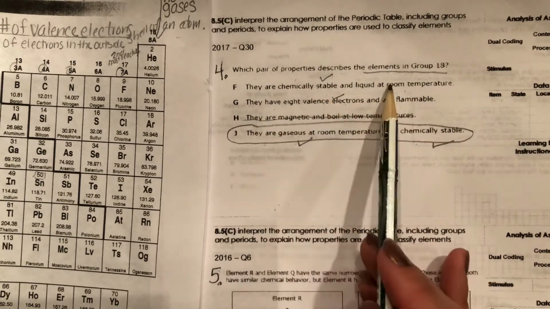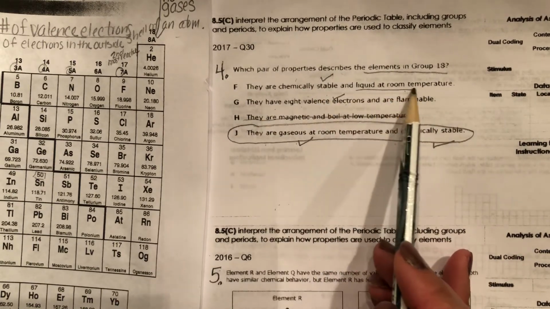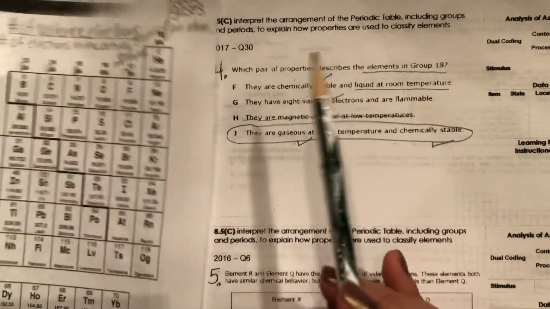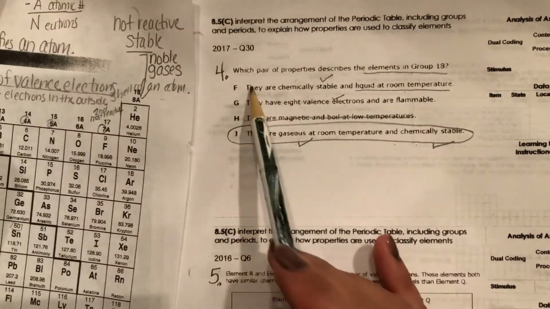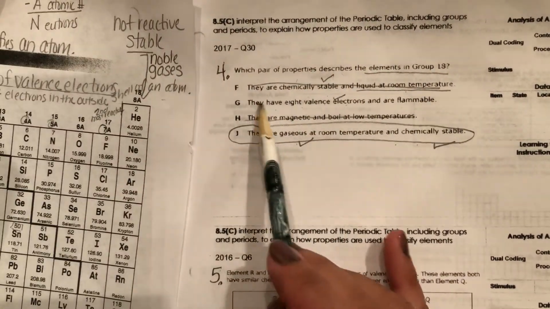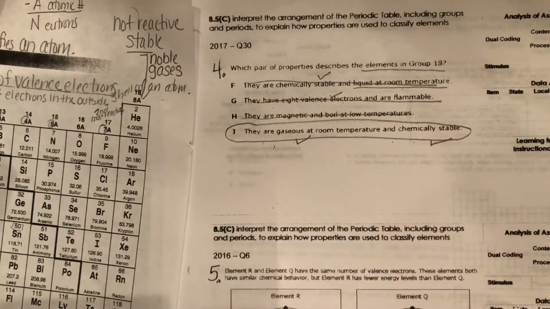And again, this one was not correct because this one right in here says it's liquid at room temperature. We just finished saying that these guys were noble gases. Very good. All right, so letter J was the best answer there.